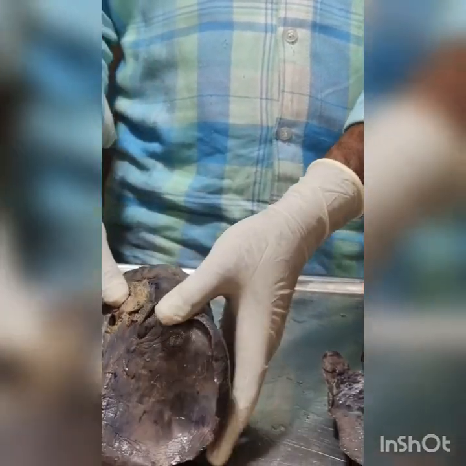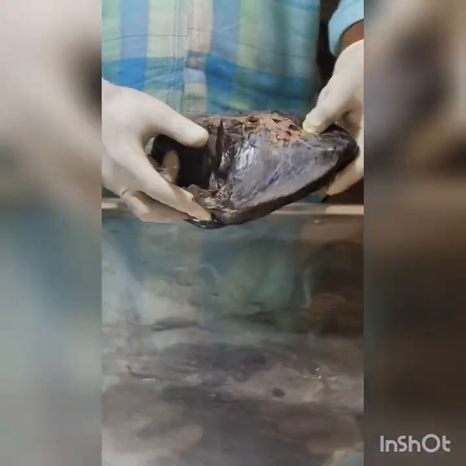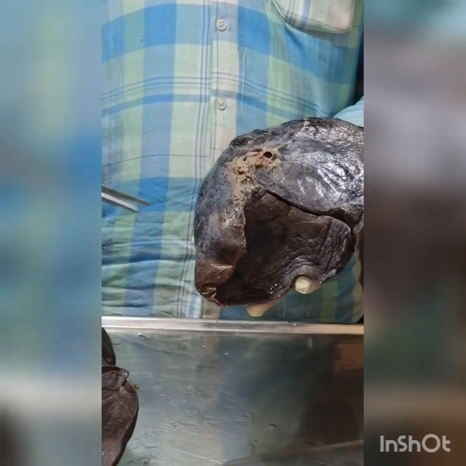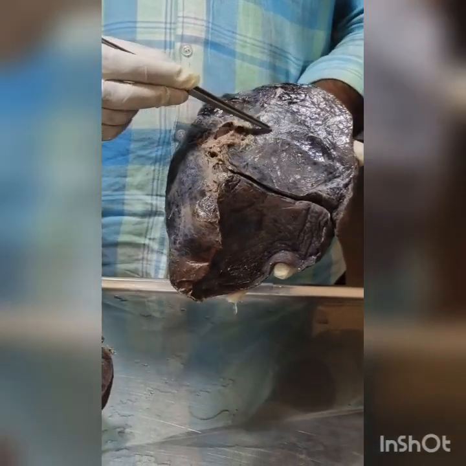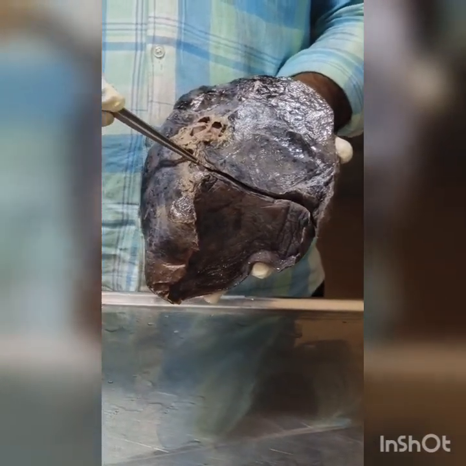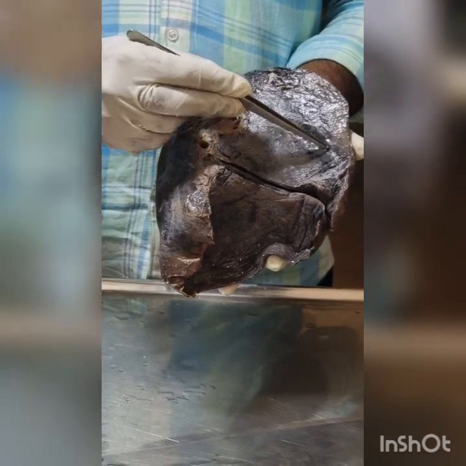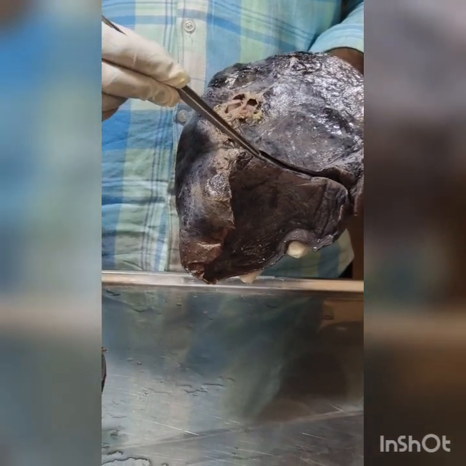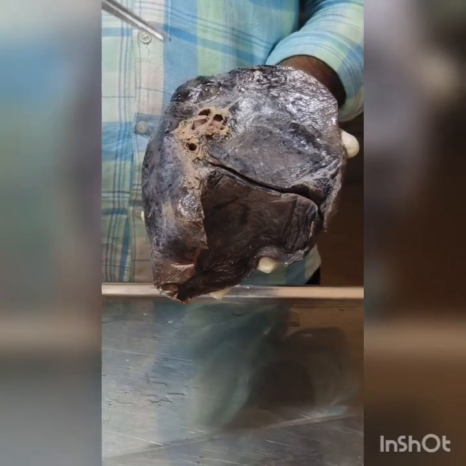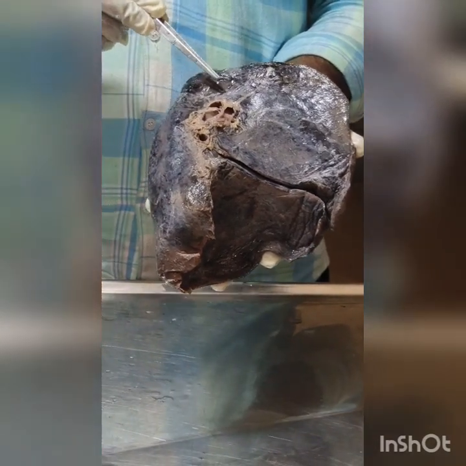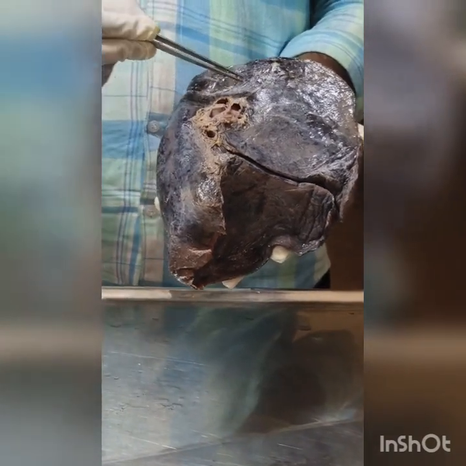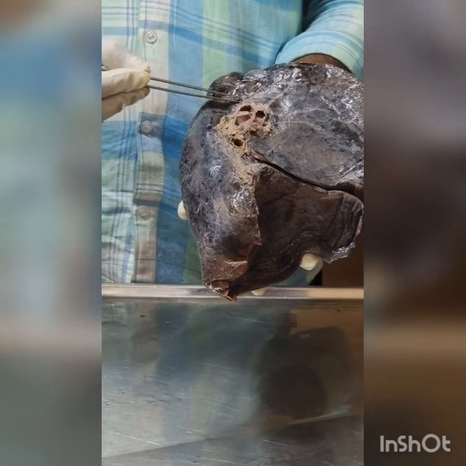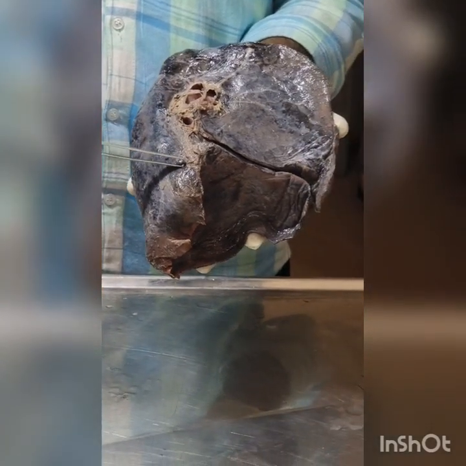Going to the left lung. Left lung mediastinal relations: the majority of this is related to the left ventricle, the chamber of the heart. And above this we have relations like the arch of the aorta and the descending thoracic aorta.